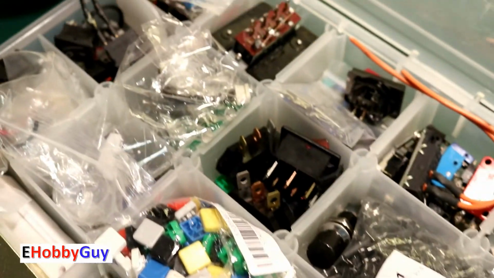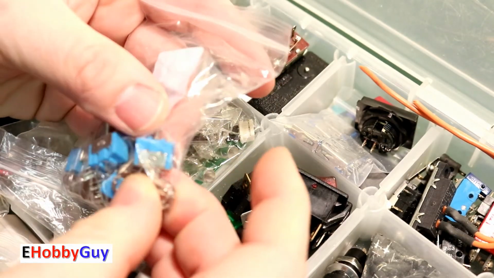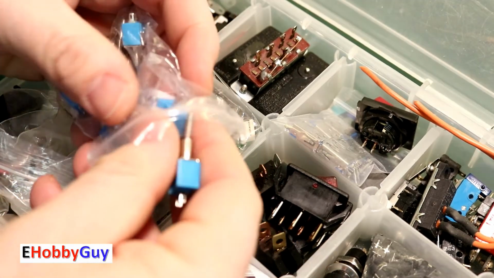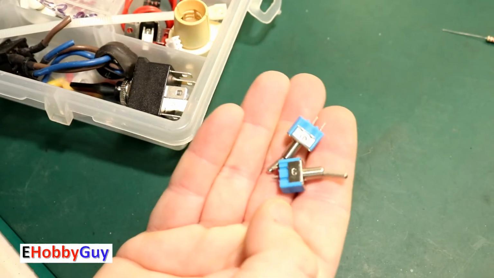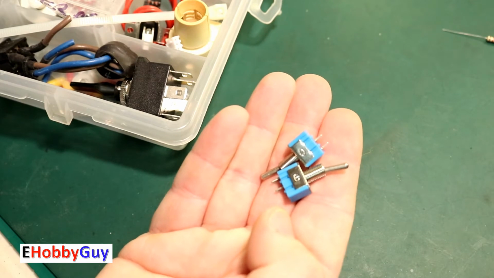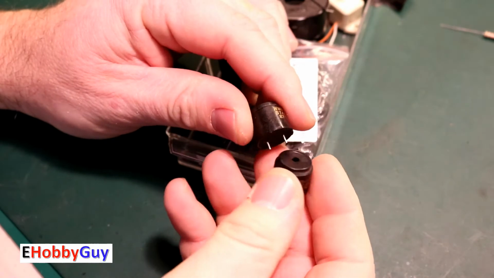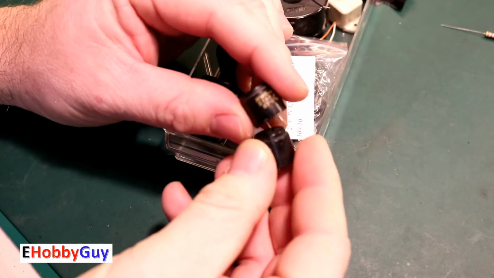Looking over here, I have some simple Form A on-off switches. I think I'll use 2 of these. I can't mount these in breadboards, but we'll put some wires on these and make them fully functional. Okay, out of my buzzer collection, I have 2 12-volt buzzers, which we can use. Let's put those to the side.